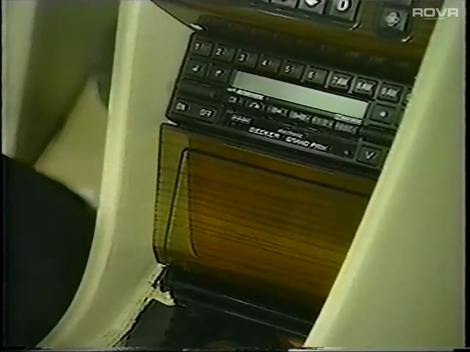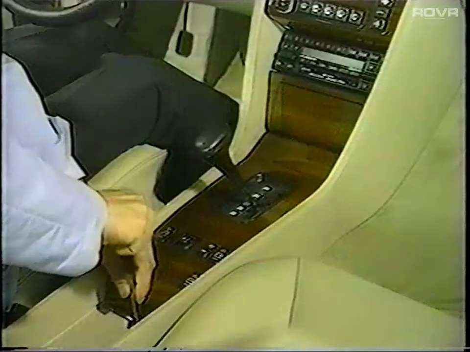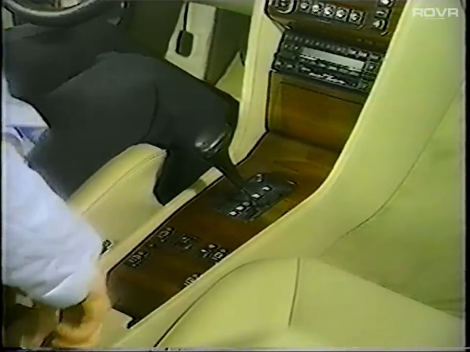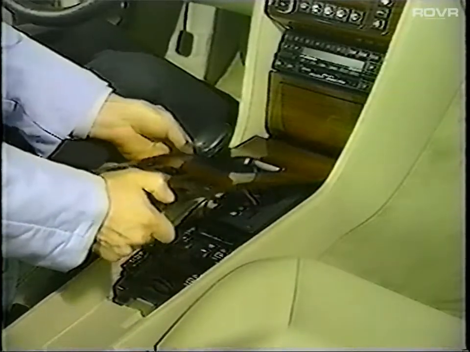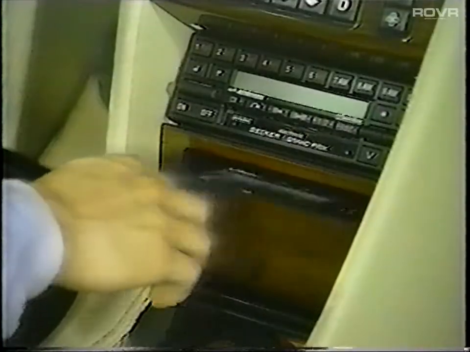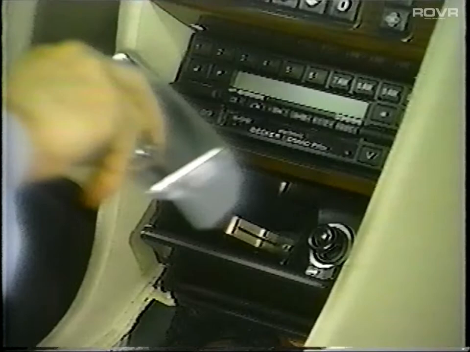The procedure for removing the radio in the coupe is somewhat different. First, remove the retaining screw and lift out the wood trim. The ashtray opens automatically after pressing the door. Slide the removal button to the right so that the tray can be lifted out.